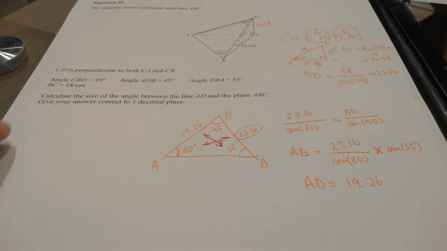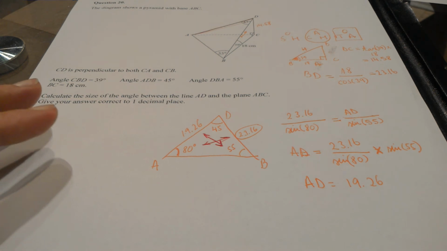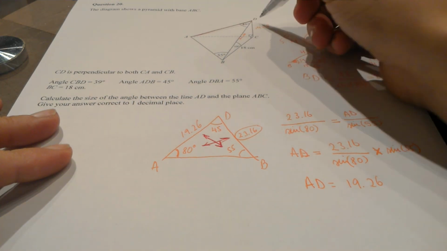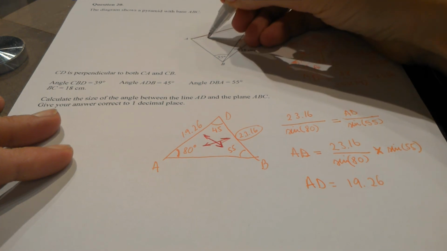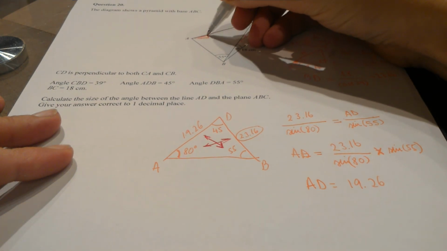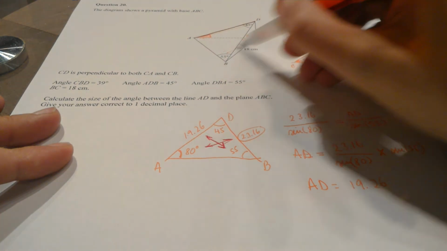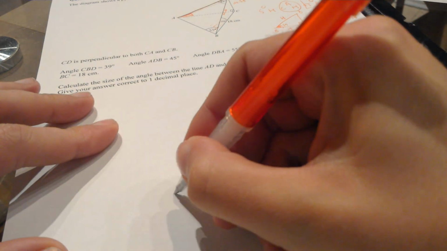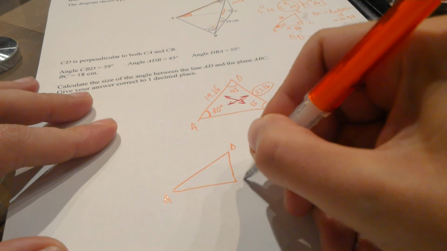Okay, so I've got my AD, and I think I'm ready to work out the angle. So now I'm looking in this triangle here, ADC, and this is the angle I'm trying to work out, because this is the angle that the side makes with the plane or with the base. Okay, so if I isolate that triangle here, that's my triangle ADC.